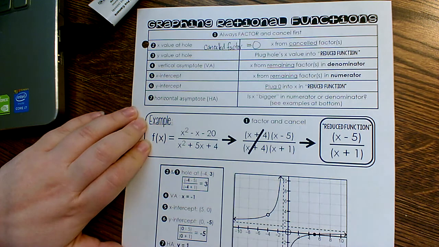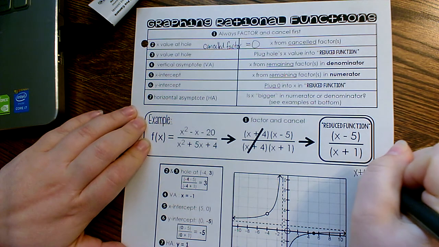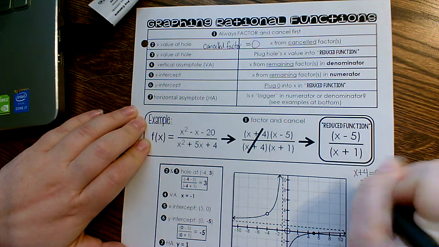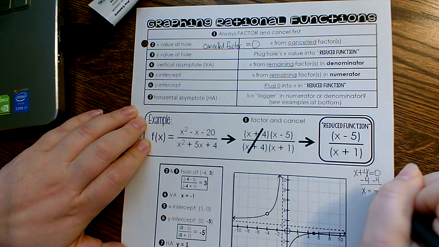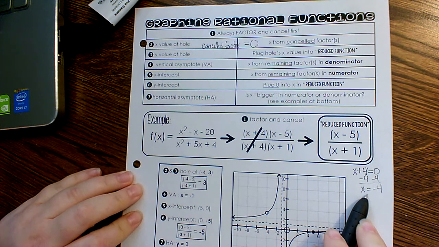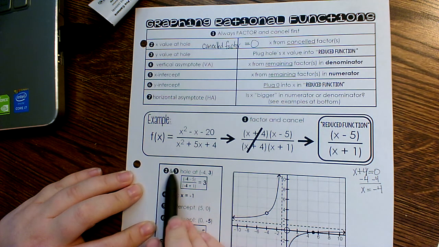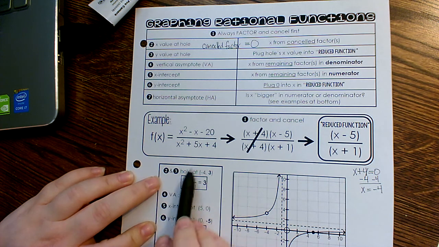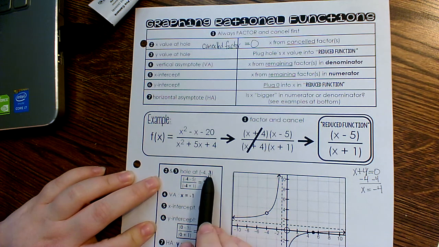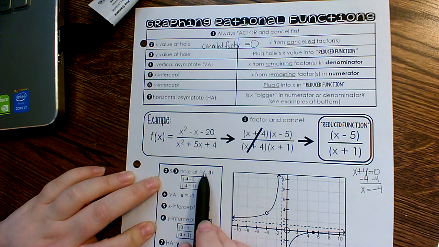If I take that x plus 4 and I set it equal to 0, when you solve for x, you can see that the x-coordinate of the hole is -4. You can see steps 2 and 3 right here. For step number 2, they found that the x-coordinate was -4. They didn't show you how you found that, so that's why I wrote it over here. That's where the -4 comes from.